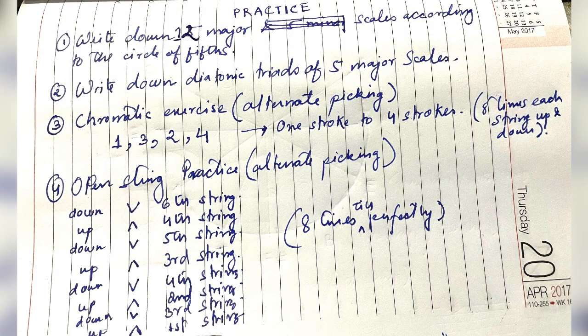So for practice, first write down all the 12 major scales according to the circle of fifths. According to the circle of fifths that we have discussed, write down all the scales. Let's see what problems we have. Second is, write down the diatonic triads of, let's say, 5 major scales. Write the diatonic triads. This is the theoretical homework.